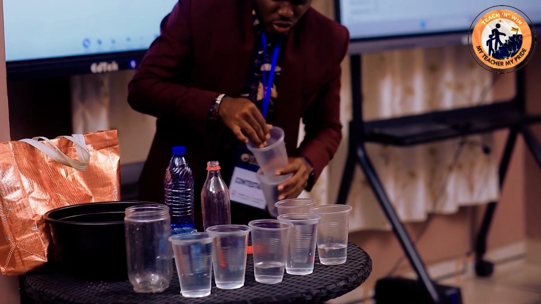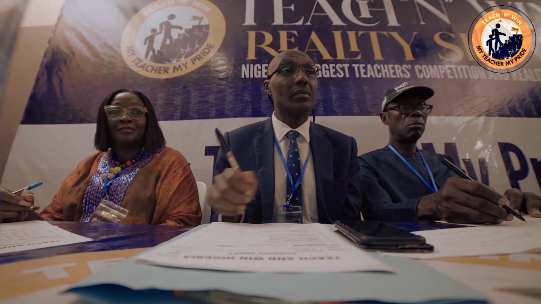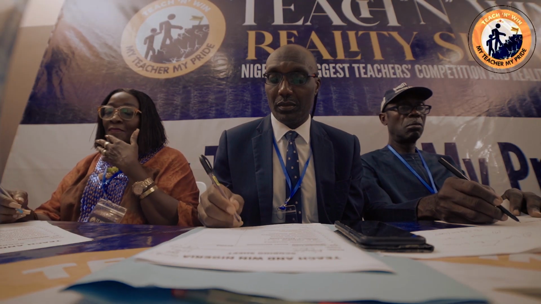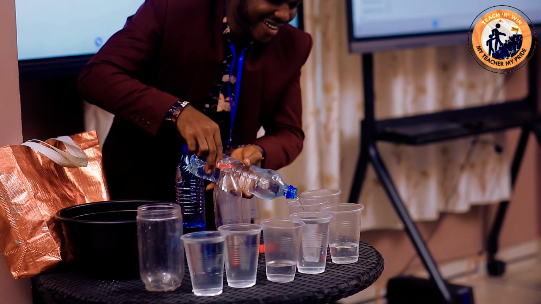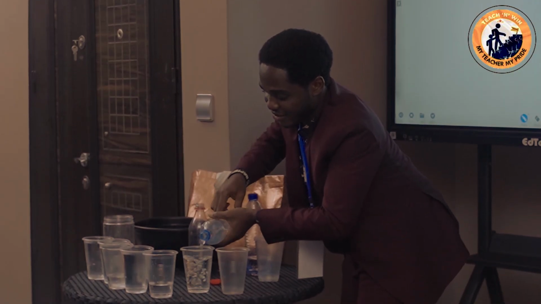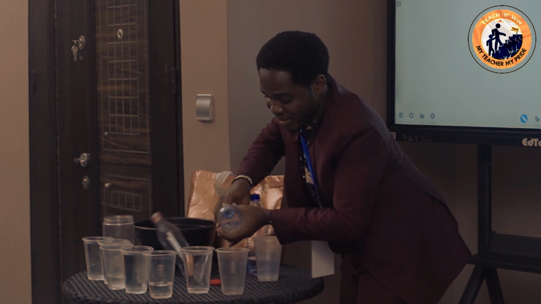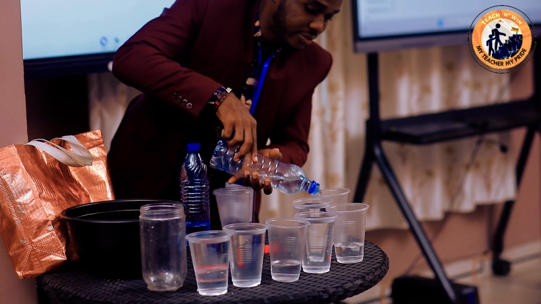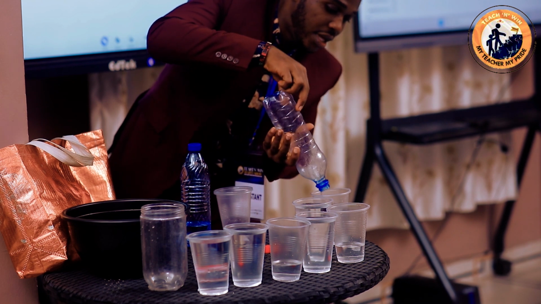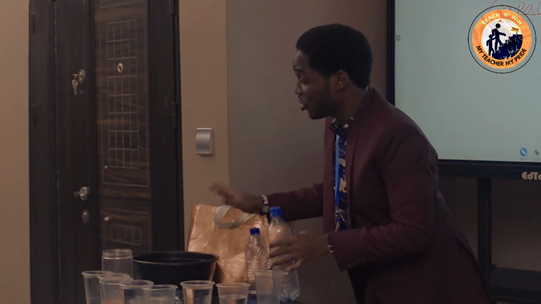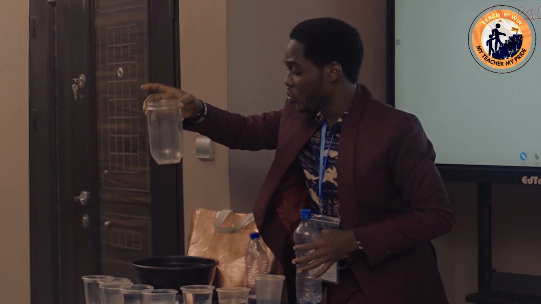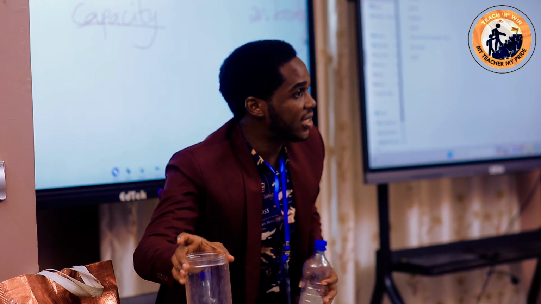So let's try this other one to know how many cups of water we're going to get from this one. One. And a big fraction of water. So having conducted this practical, you can agree with me that this container holds more water because we're able to get 2 cups of water and a little fraction. And why this one?